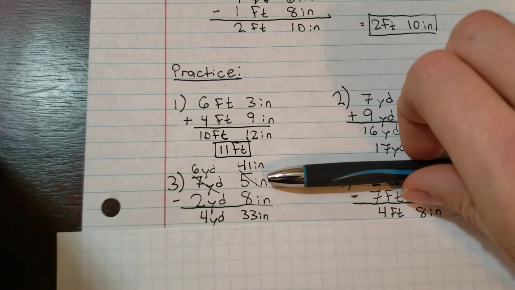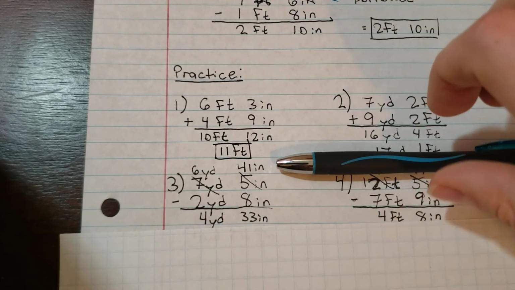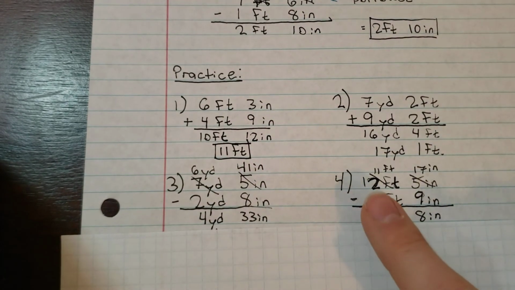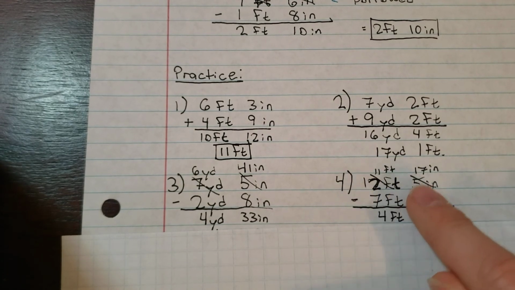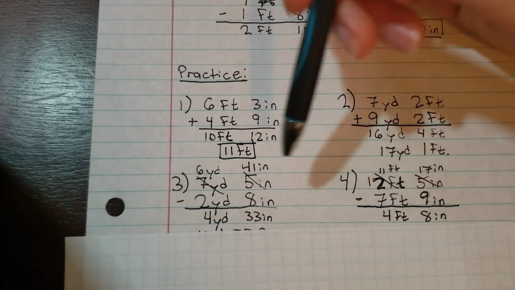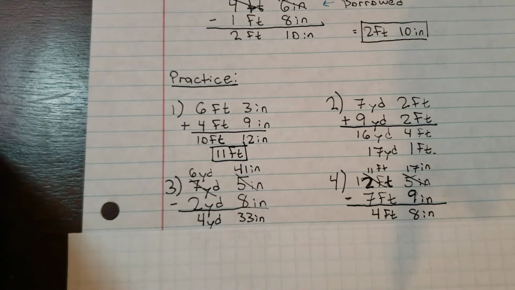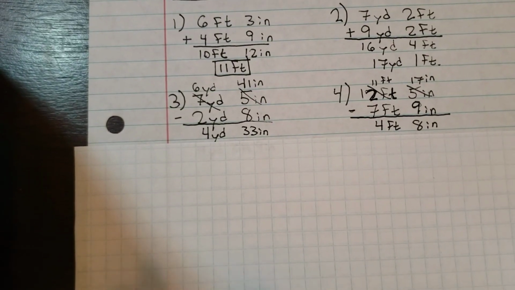I'm carrying over 36, so here I'm adding 36 to 5, giving me 41. Or here I'm adding 12 to 5, giving me 17, right? Because there's 12 inches in a foot, 36 inches in a yard. And then I subtract, subtract, subtract.